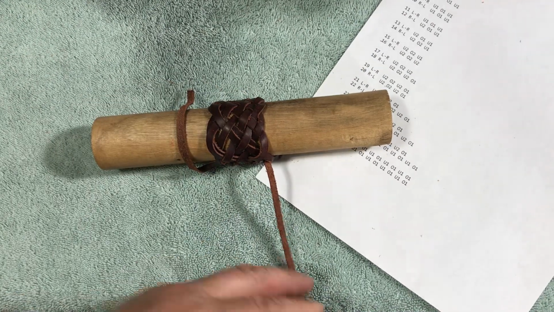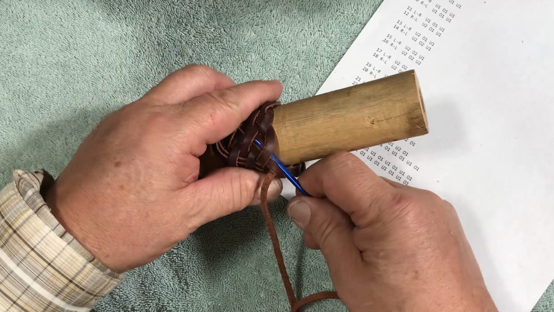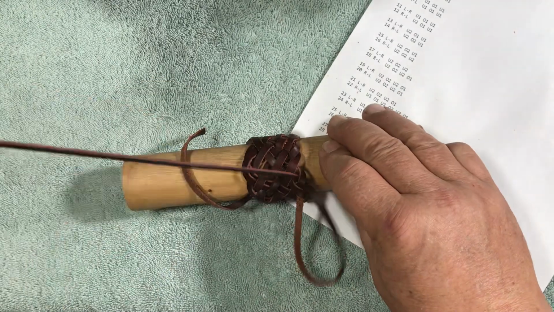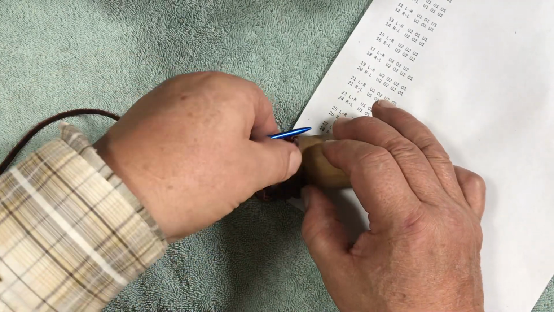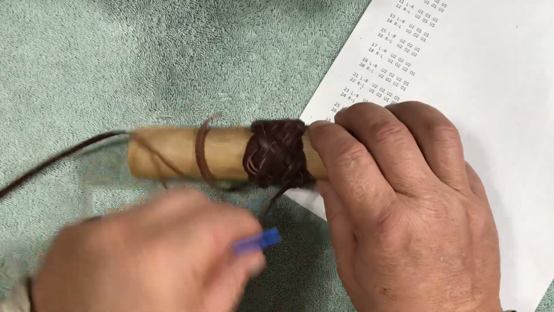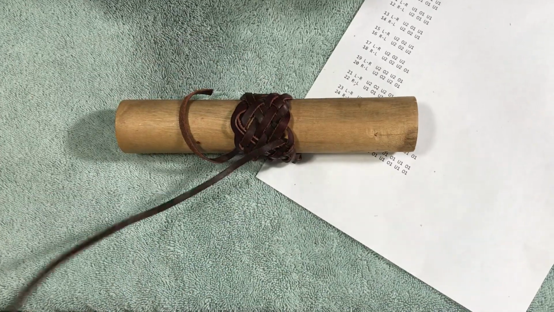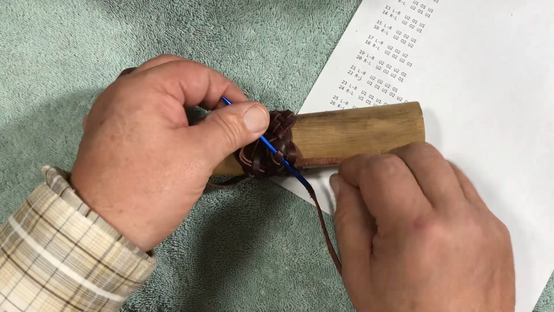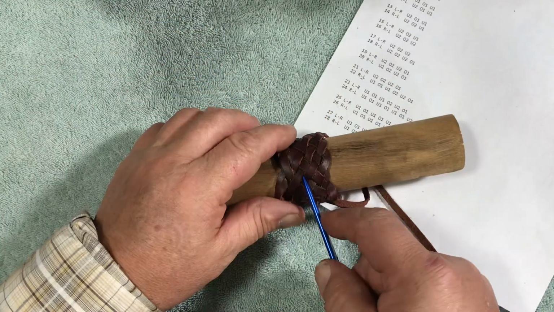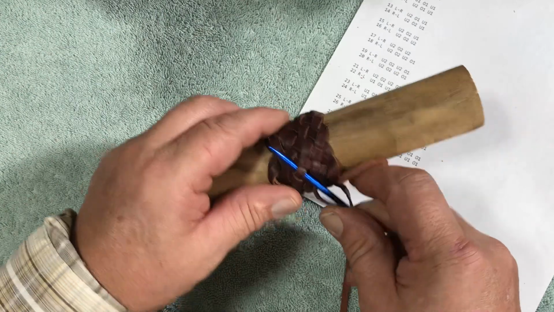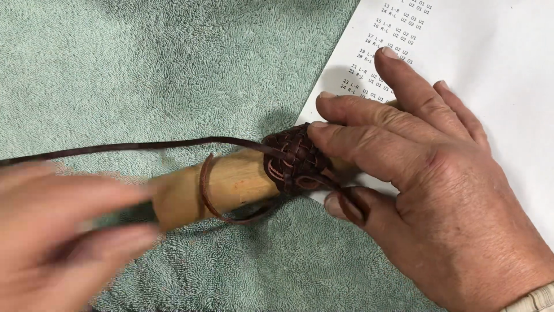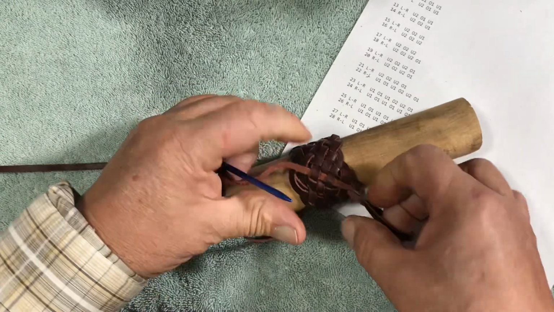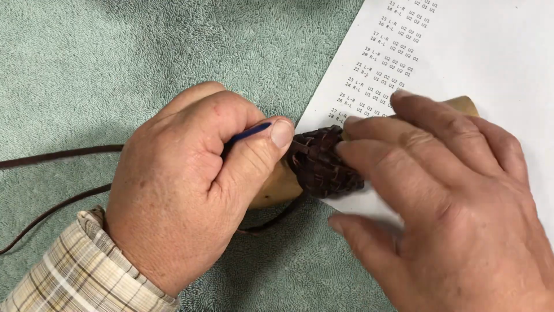Okay. We pick up this bight that's hiding down here. Pull it up. We go under it to get into our tracks. And we're going to go over 1, under 1, over 1, under 1. We'll pull our string. Oh, and I got a little twist. That's all right. Here we go.